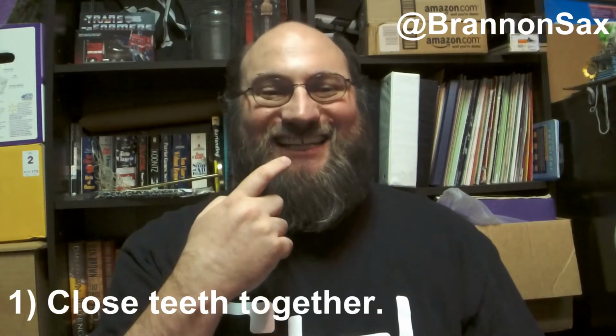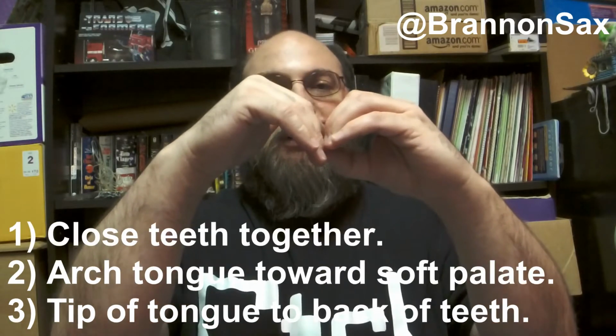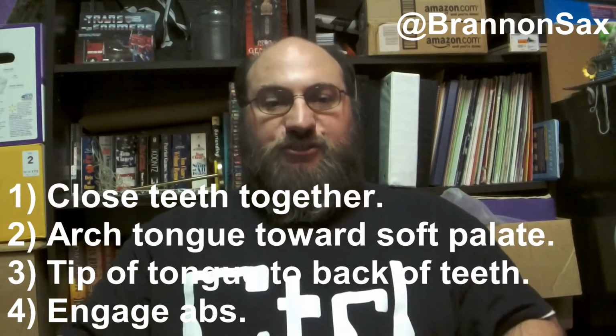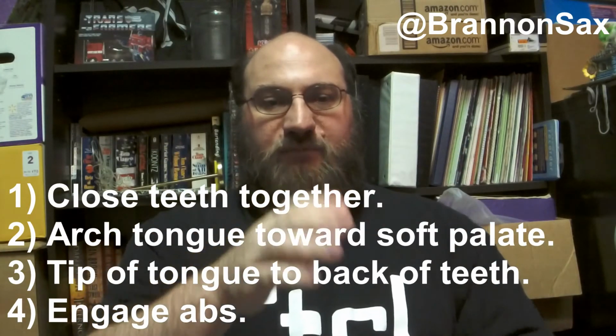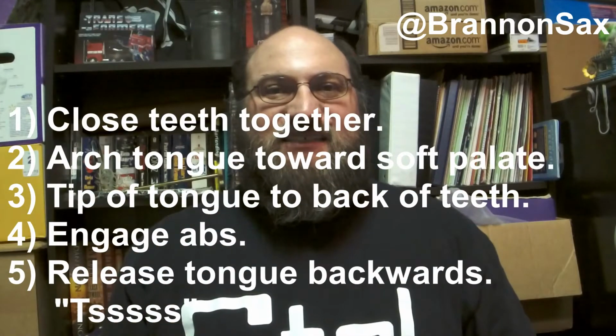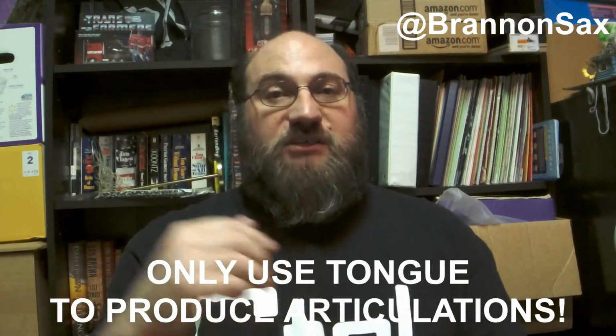Remember from the last video, we used these steps to simulate articulation. Close your teeth together. Arch your tongue upward toward your soft palate. Place the tip of your tongue just behind your teeth to close off the airstream. Engage your abdominal muscles to push air through your windpipe and release your tongue backwards with a tss sound. The one thing we will never do, or hardly ever do, is use air to produce articulations. We will always use our tongue to stop the flow of air into the mouthpiece.